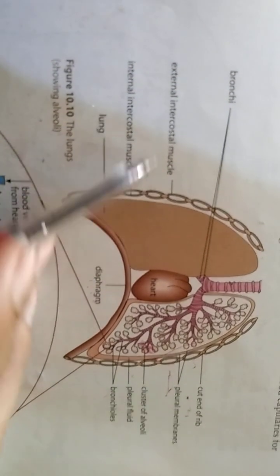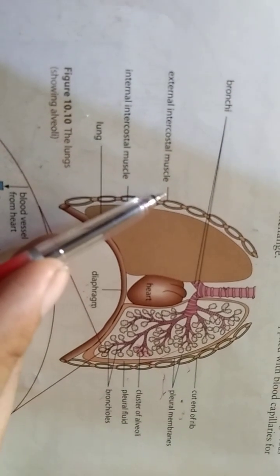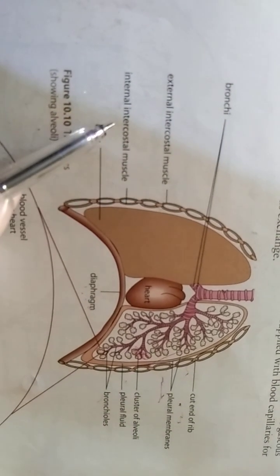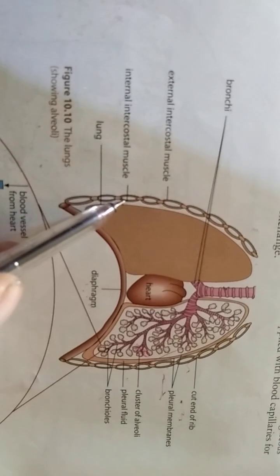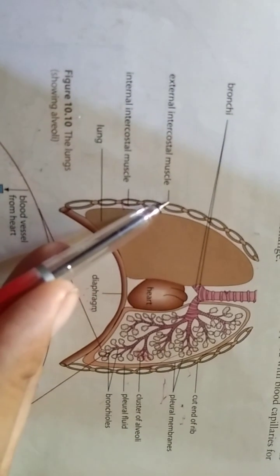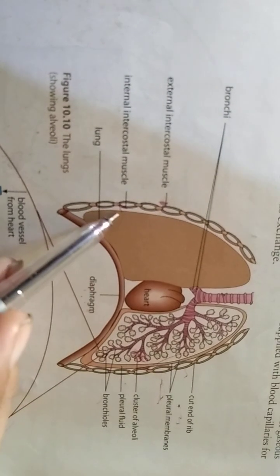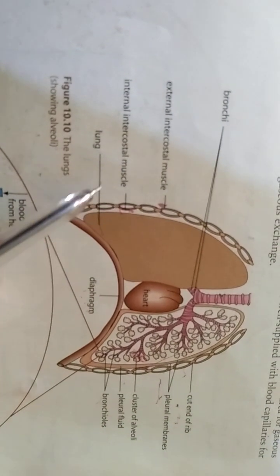Diaphragm is present. External intercostal muscle. External means outer side. Internal intercostal muscle means inside. External, outside. Internal, inside. Lungs. The lungs showing alveoli.